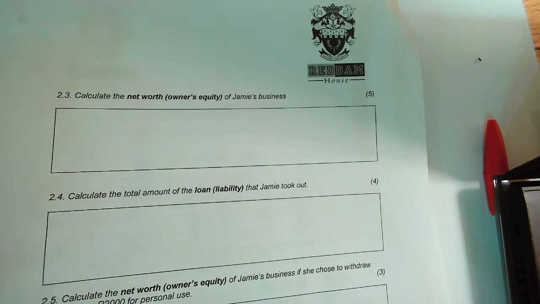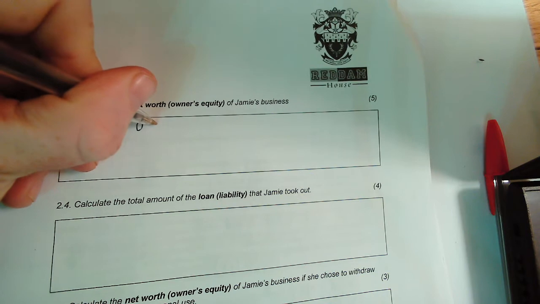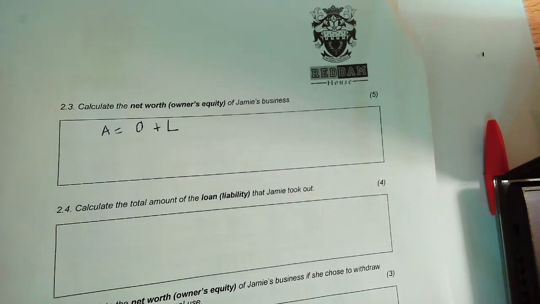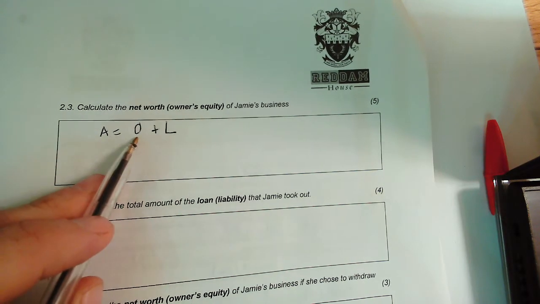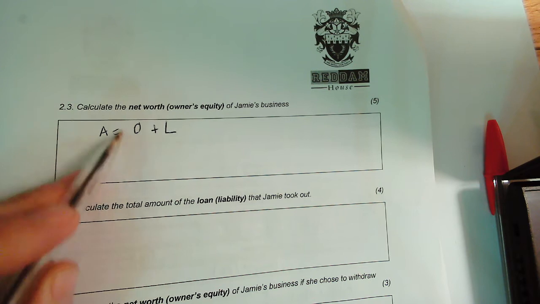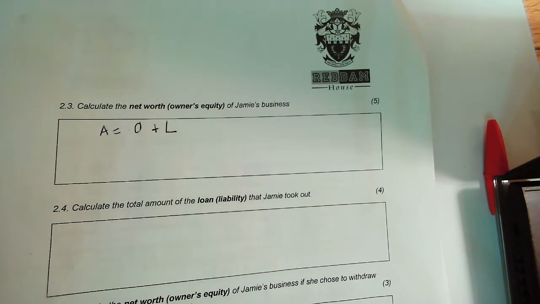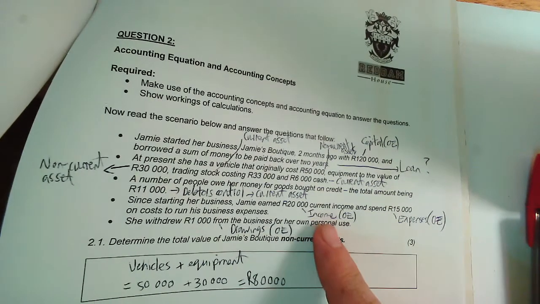Now, the normal accounting equation states assets is equal to owner's equity plus liabilities. Normal accounting equation, assets equal to owner's equity plus liabilities. So we need to know what all the assets are. That's the one formula that we can use. There's another formula that we can use, so let's just see what we have over here.